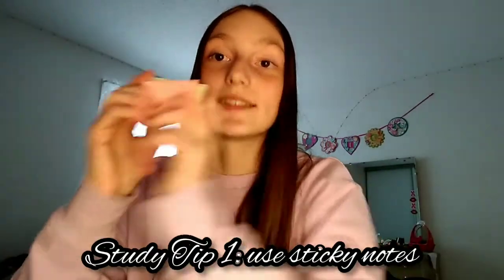So now I'm going to give you guys some studying tips that I've used. So I put them all on this little sticky note, which is actually one of the tips. Use sticky notes.